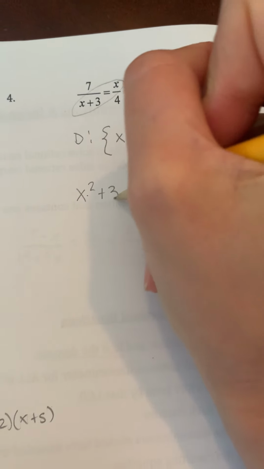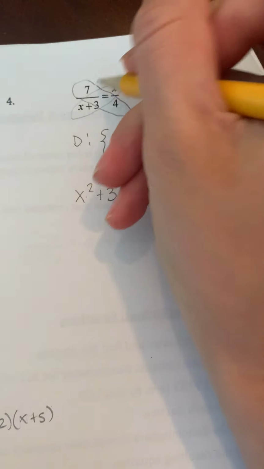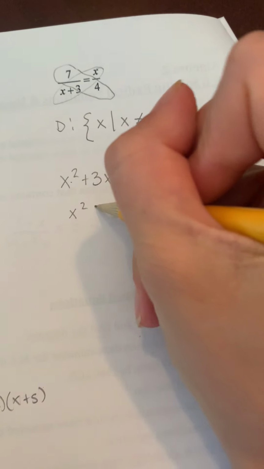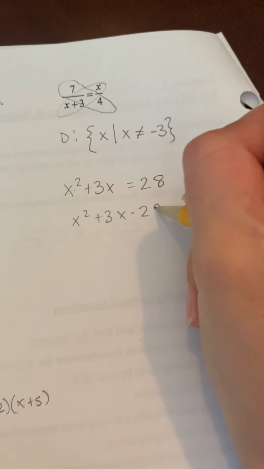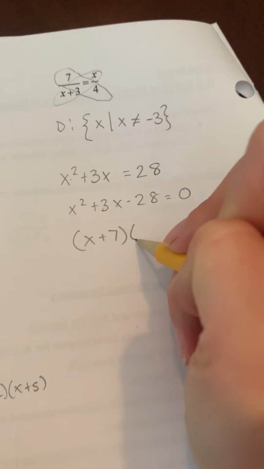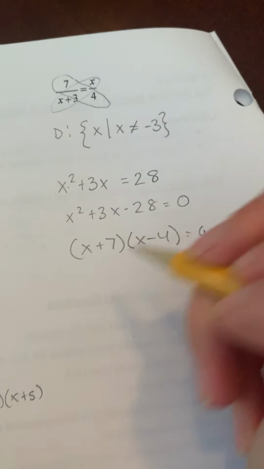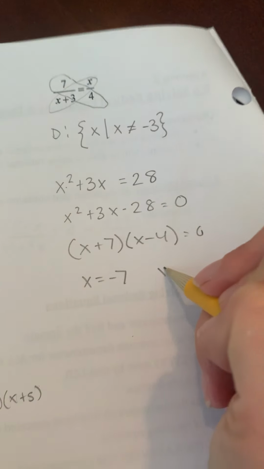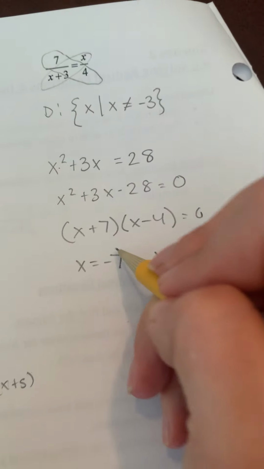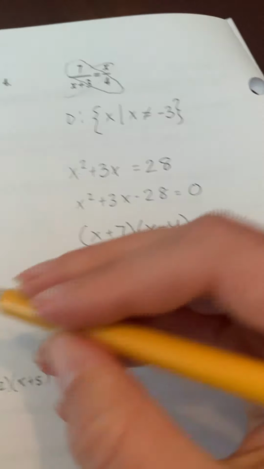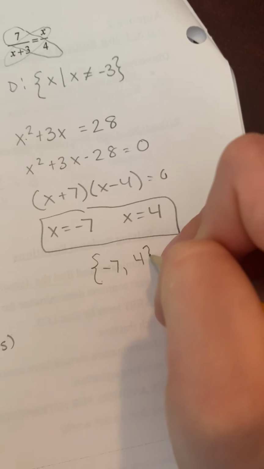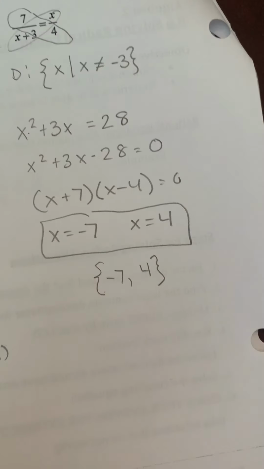So x squared plus 3x equals 28. Quadratic, so we set it equal to 0. Factor, x plus 7 and x minus 4. So I get negative 7 and positive 4. Are those okay? Check our domain. That is okay. Remember, for these answers with multiple solutions, you can always write it in a set too. This is not an ordered pair, it's in set notation. Either one of those is fine.